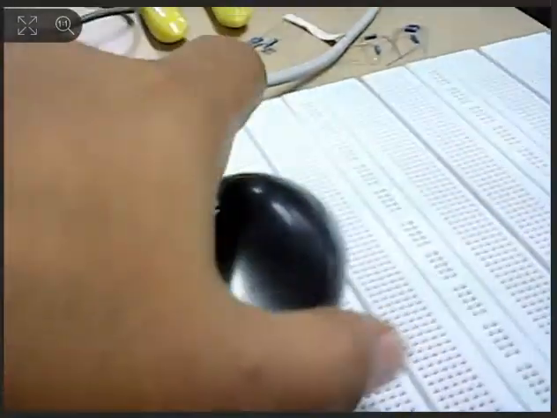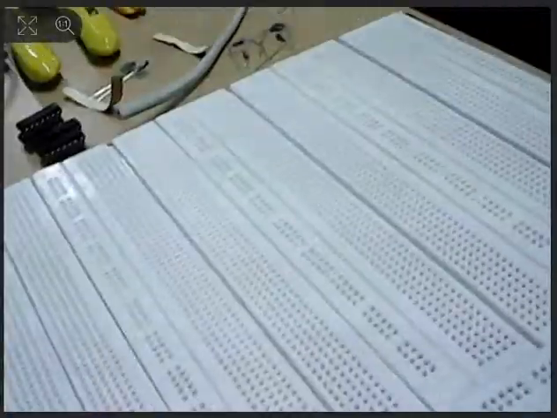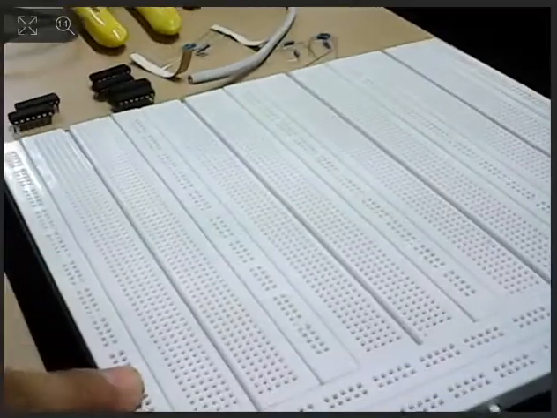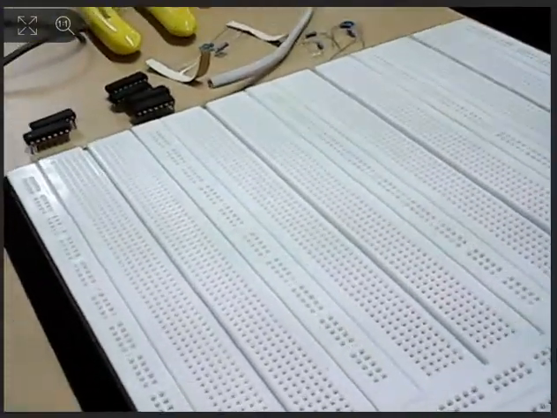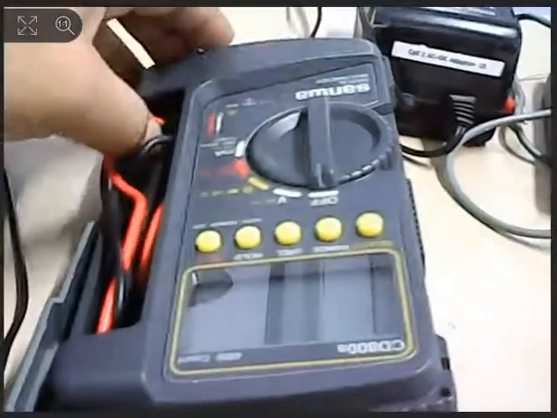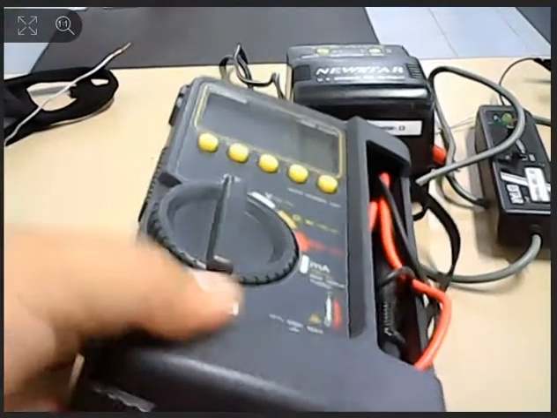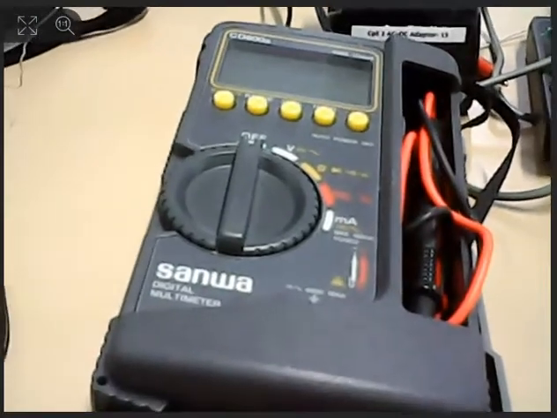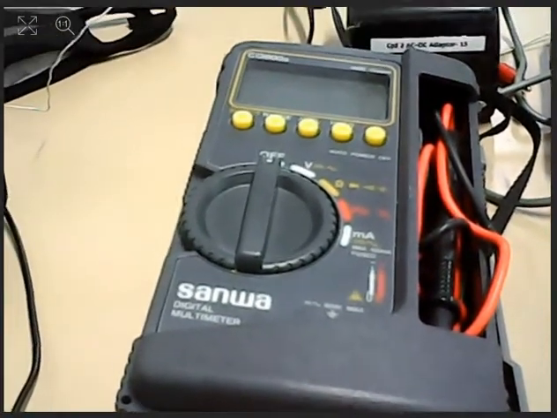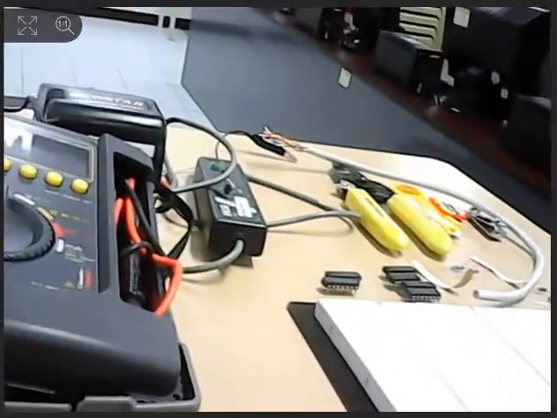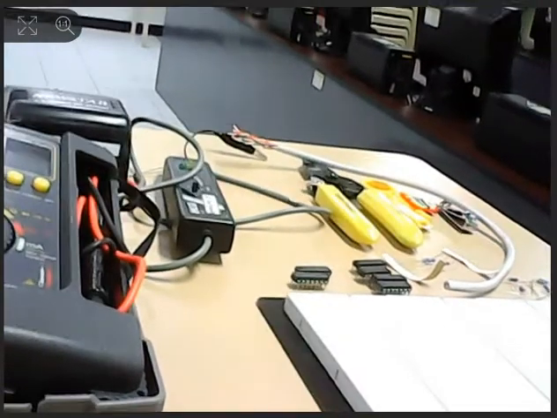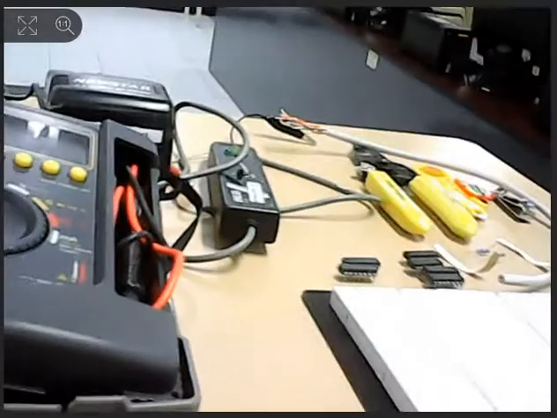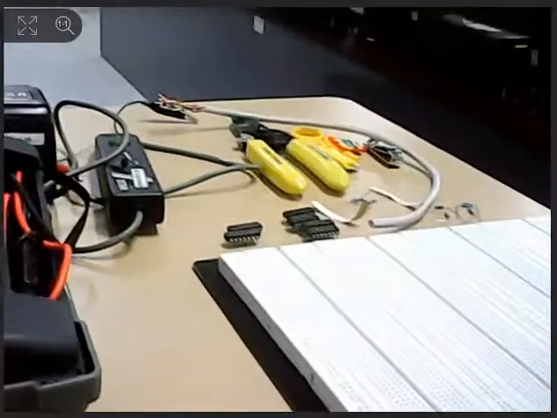And also, we need to use the breadboard wherein we're going to implement our circuitry. And lastly, we're going to use the multi-tester, because we're going to measure the voltage. This is important because we're going to identify the input voltage and the output voltage. So those are the materials that we are going to use in implementing our 3x8 decoder. Later on, I am going to teach you how to implement that on the breadboard.